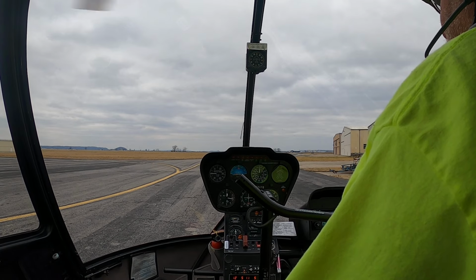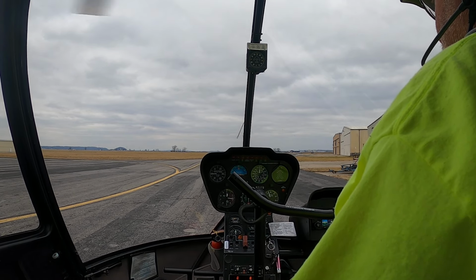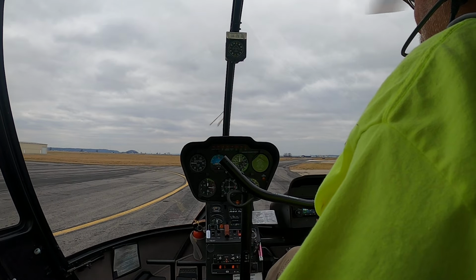Cape Tower, helicopter 201 Tango Bravo. We'll go and lift off here. Helicopter 211 Tango Bravo, Cape.